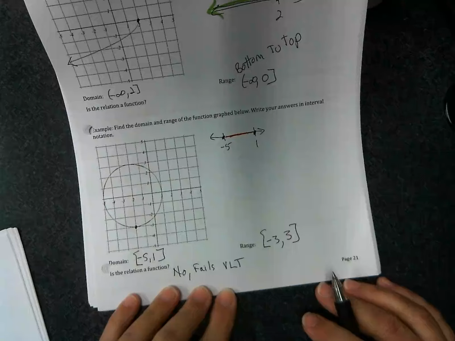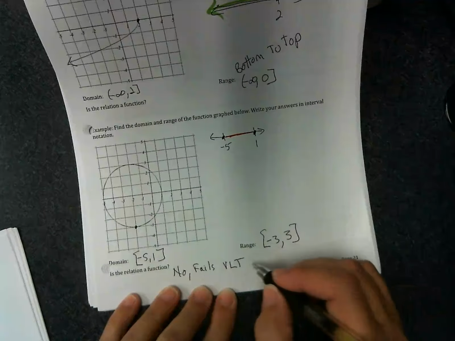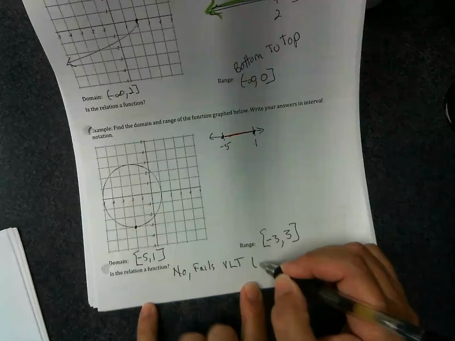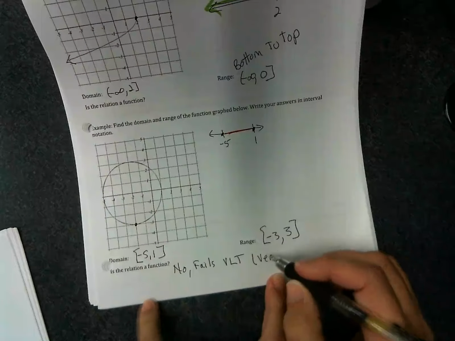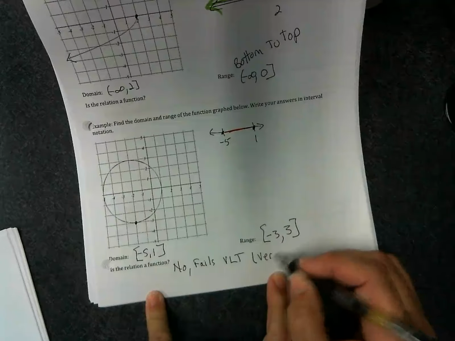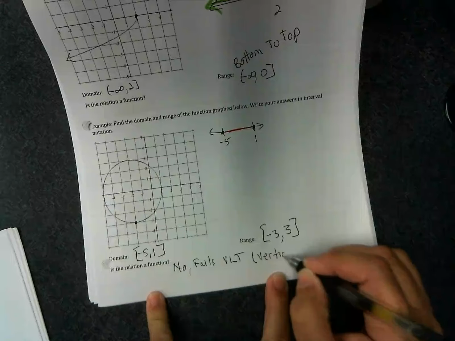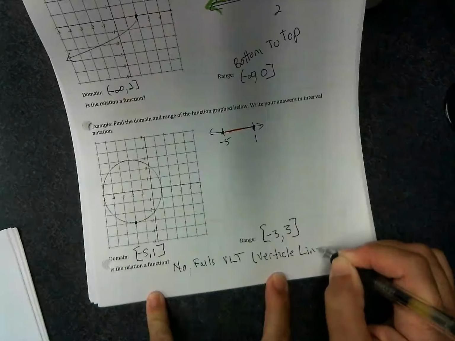It's Krista, right? Yes. Hi. So I'm gonna write this here for you because I think you came in after I said that. So this VLT stands for vertical line test.